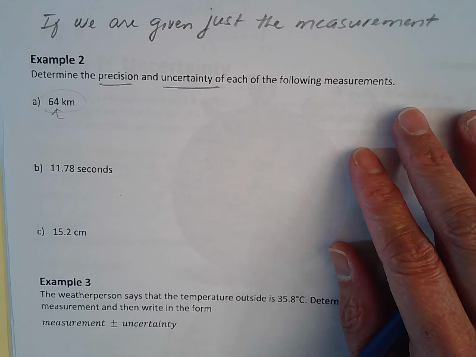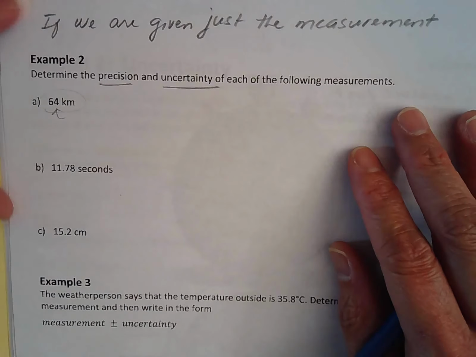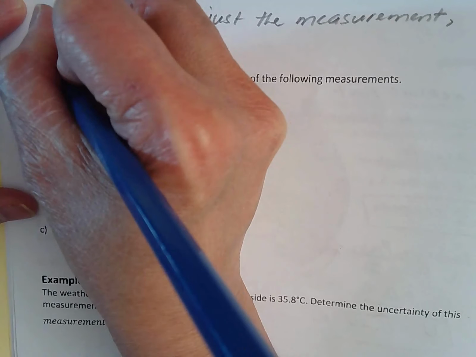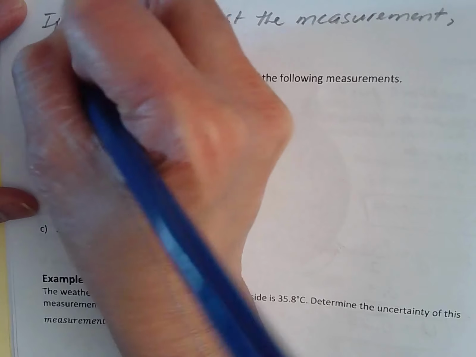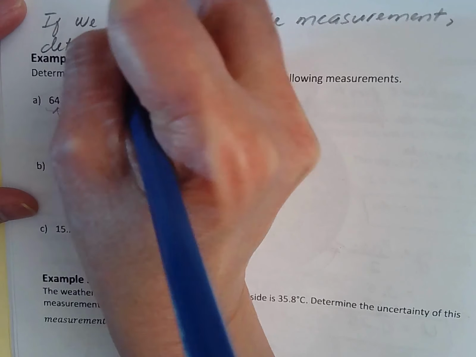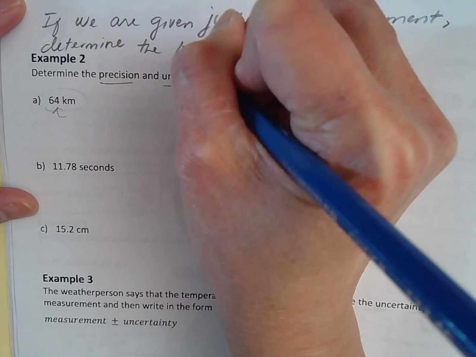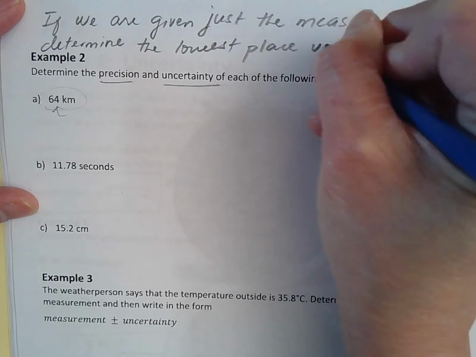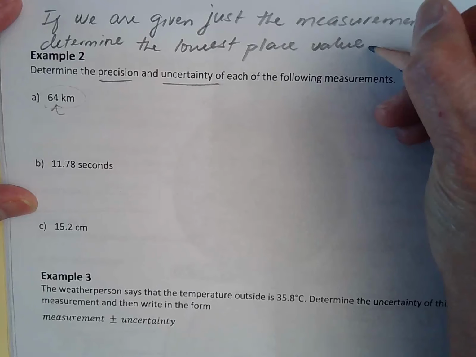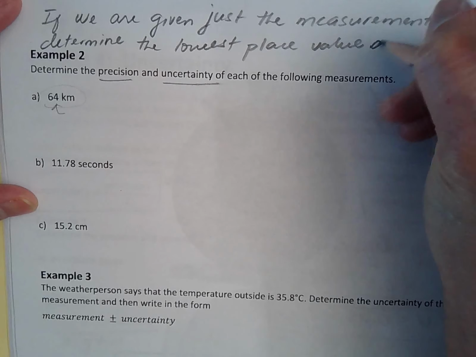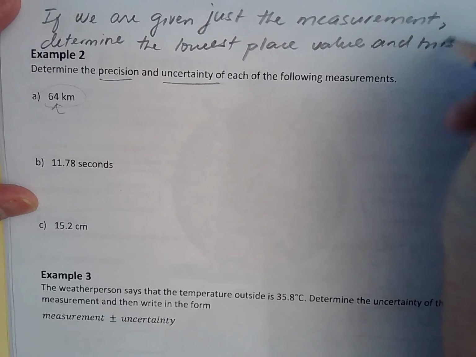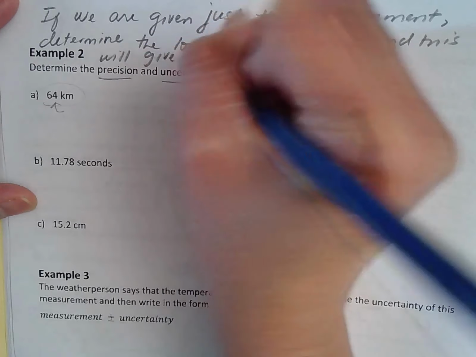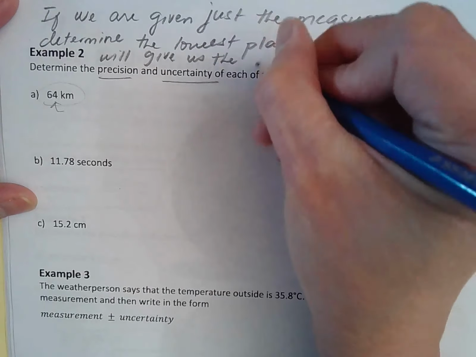So here's what we're going to do. If you're just given the measurement, determine the lowest place value, and this will give us the precision.